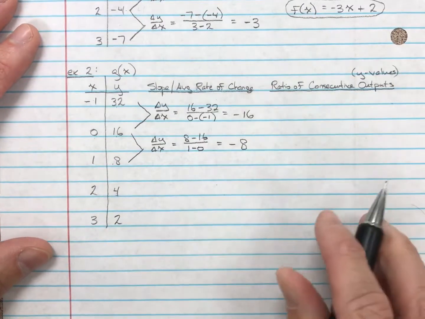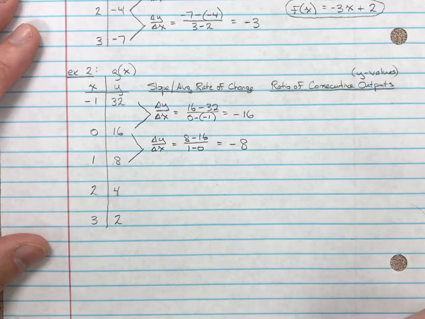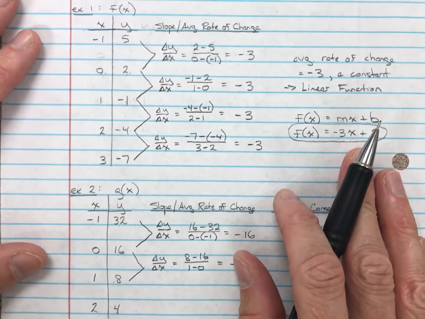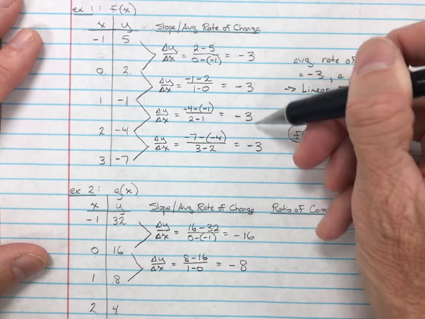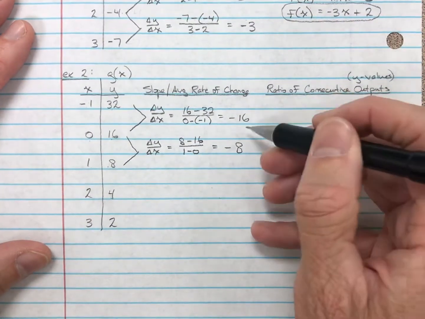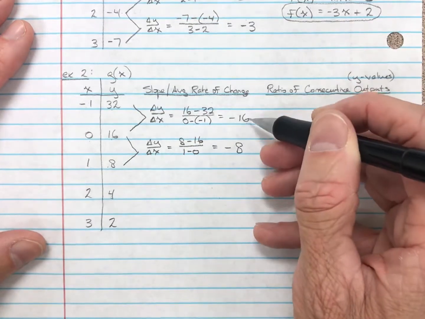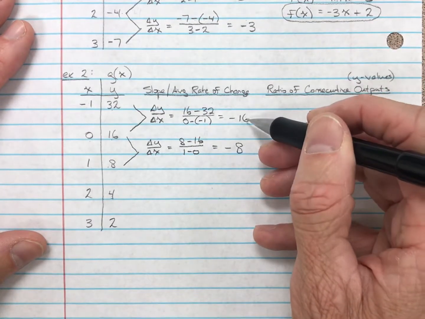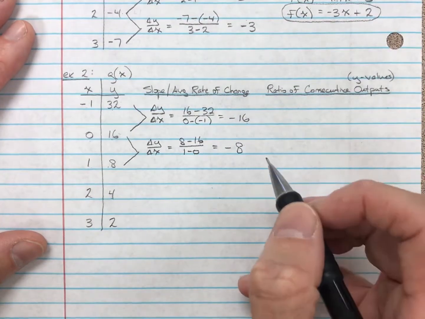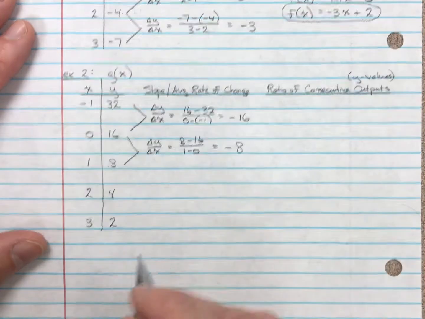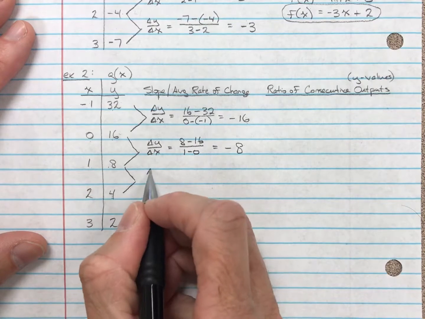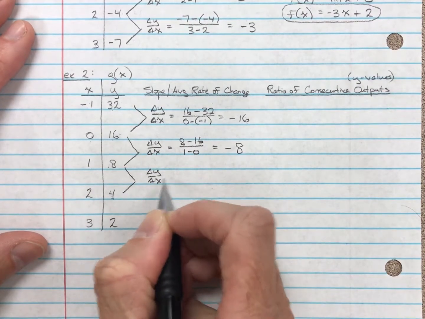So now we can already see that this function is not linear, because a linear function, if we look up here, has a constant average rate of change. This function does not have a constant average rate of change. We've only done the average rate of change between 2 sets of points, and we notice they're different. So this is quickly noted, this is not a linear function. Let's take a look at these next 2 points. Change in y over change in x.